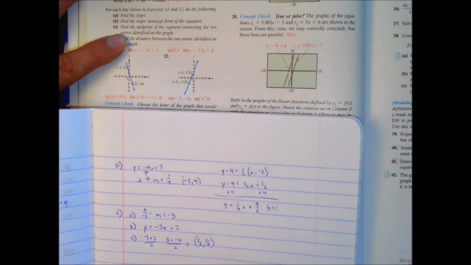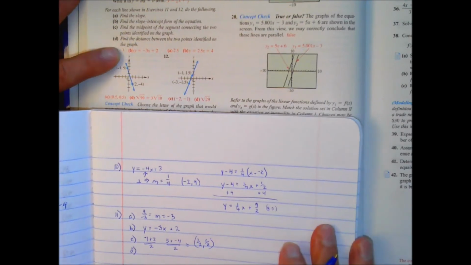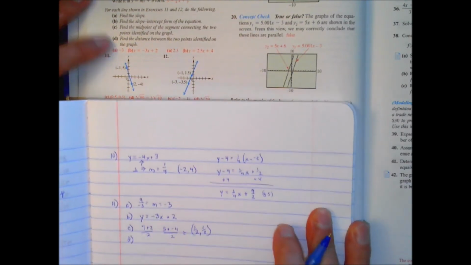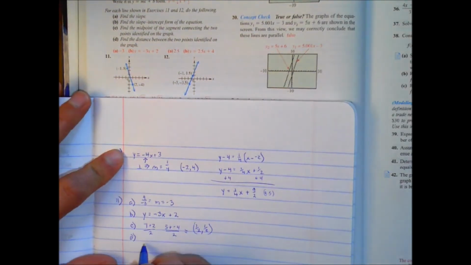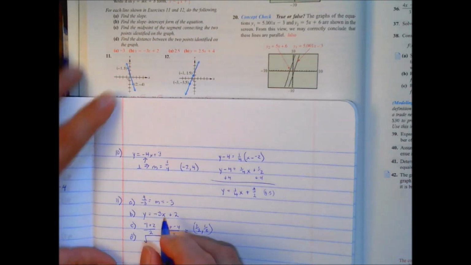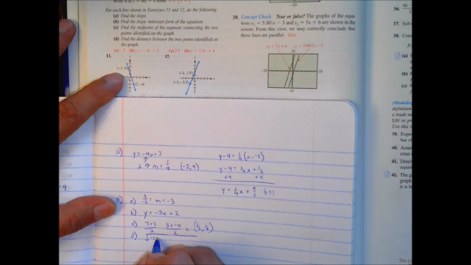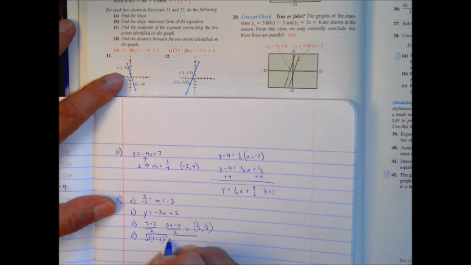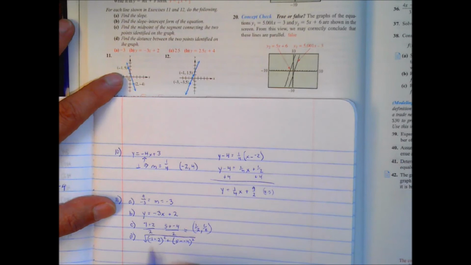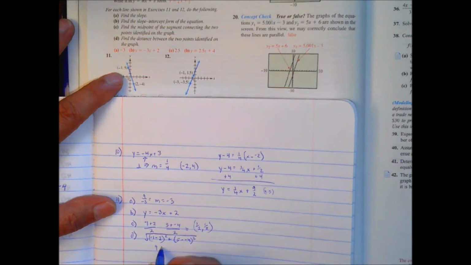Okay, part D, find the distance between the 2 points. So once again, the distance formula is the square root of the x minus the x squared plus the y minus the y squared. So this would be negative 3 squared, which is 9. This would be 9 squared, which is 81.